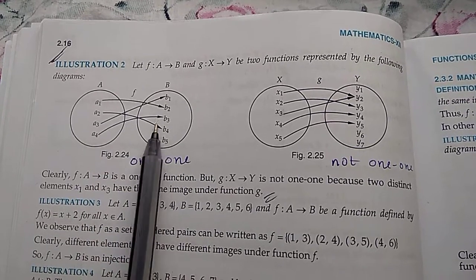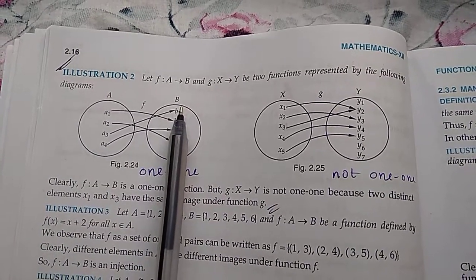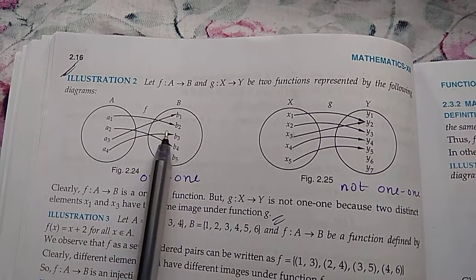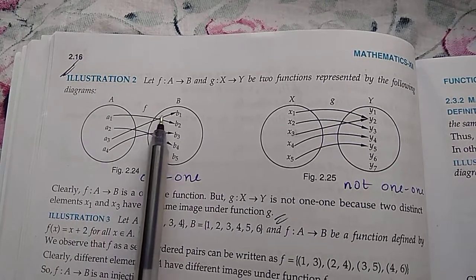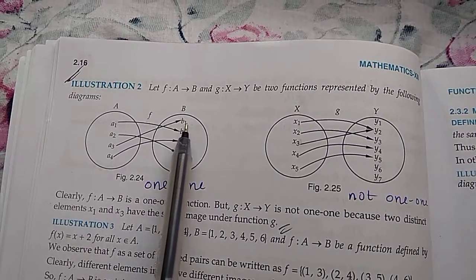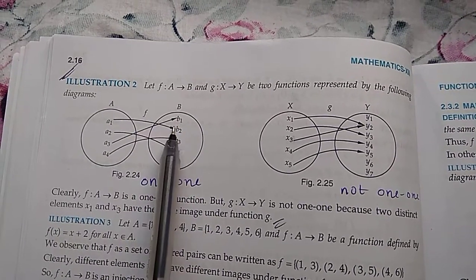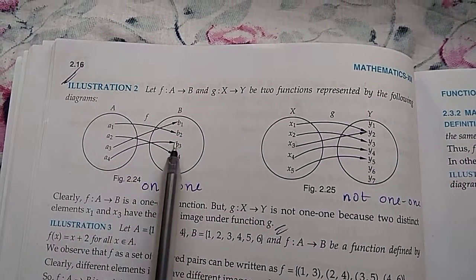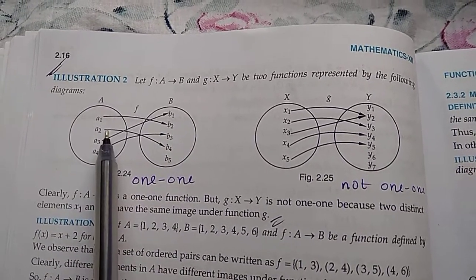Look at the diagram. Here A is a set, B is another set. A1 is related to B2, A2 is related to B4, A3 is related to B1, A4 is related to B3. That is, B1 is the image of A3, B2 is the image of A1, B3 is the image of A4, B4 is the image of A2.